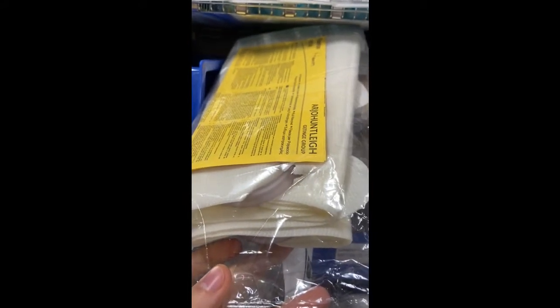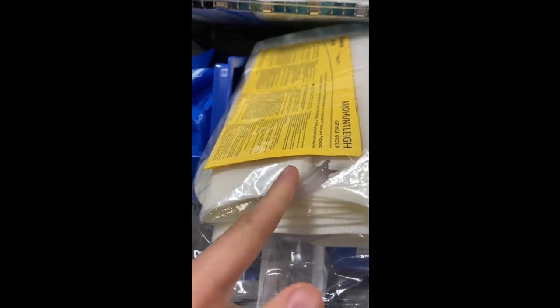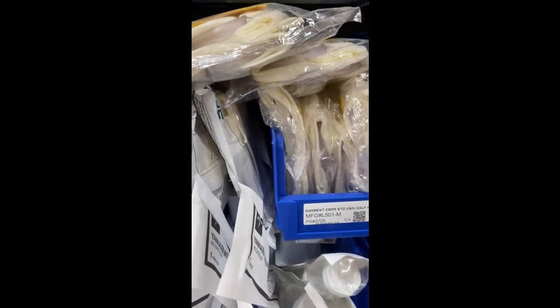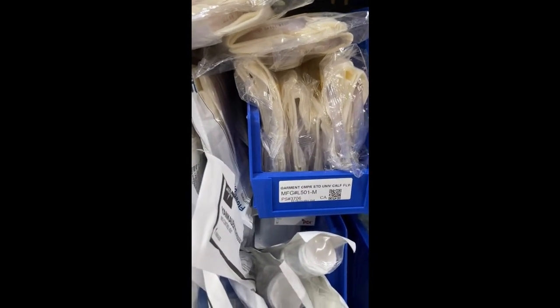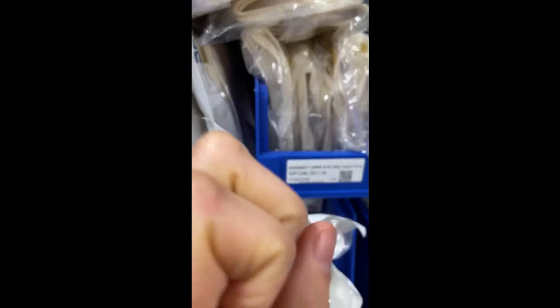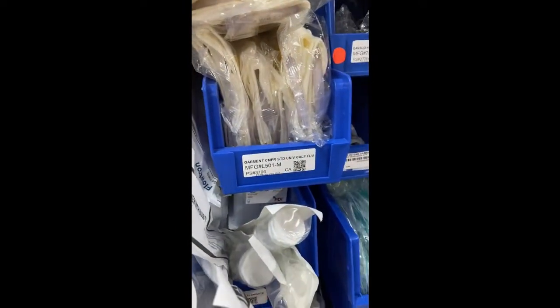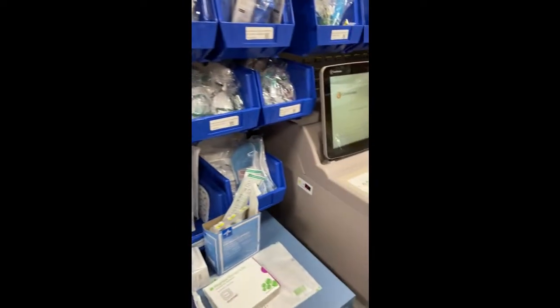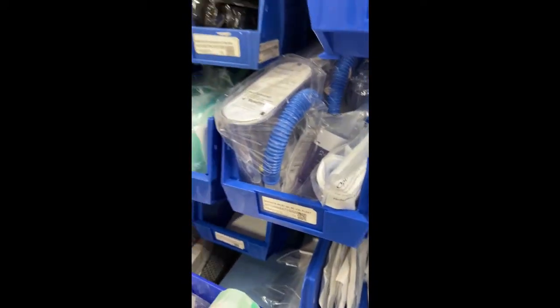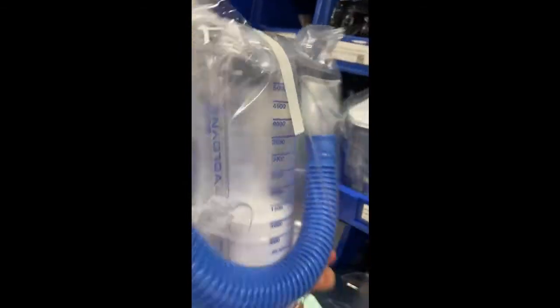Here's DVT prophylaxis. So this goes around the patient's foot, and this attaches to the machine, and because the patients are not ambulating, it makes sure that it compresses and goes like that, so that the blood flow continues to go. Here, if someone has a pressure ulcer, this would go on top. It's called a Mepilex. Here's an incentive spirometer. You can see how well they do.